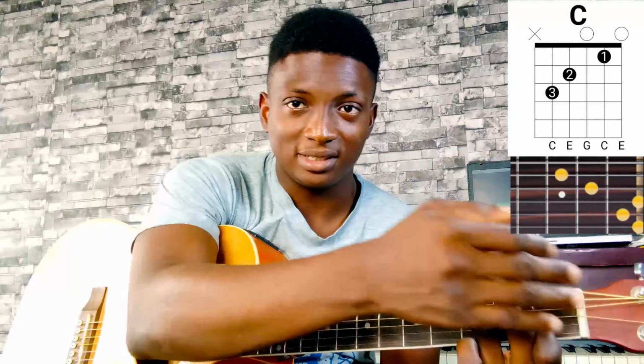So together we have C, E, G, which is our triad, C, E, G. Then I have C. So you can have C 2 times, 3 times, it does not matter, but you must have at least C and E and G. C, E, G is open, then C, then E.